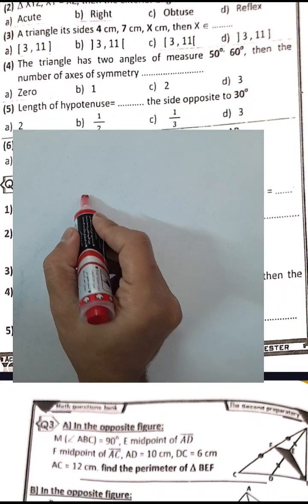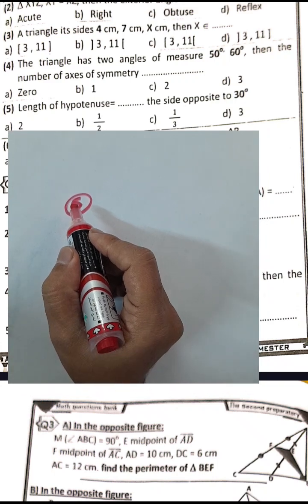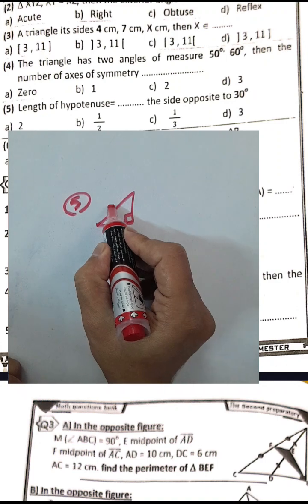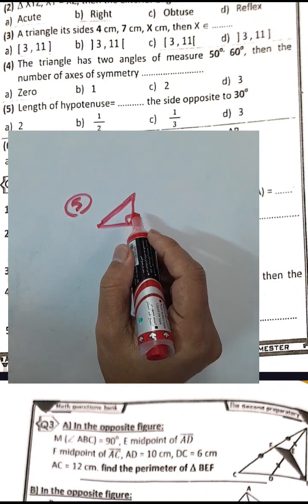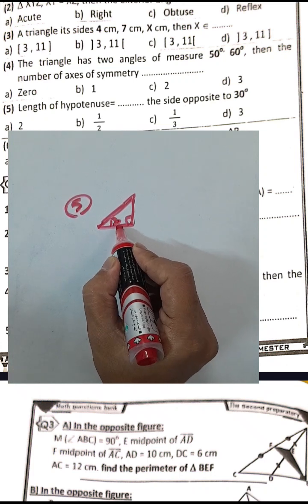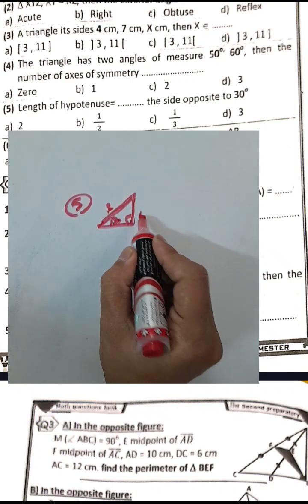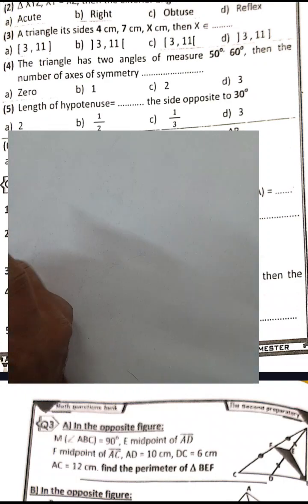Next question, number 5. The length of the hypotenuse is twice the side opposite 30 degrees in a right angle triangle. If we have 30 degrees here and the opposite side is 1, the hypotenuse will be 2, so it will be twice this. So you must choose twice. Choose twice, 2.